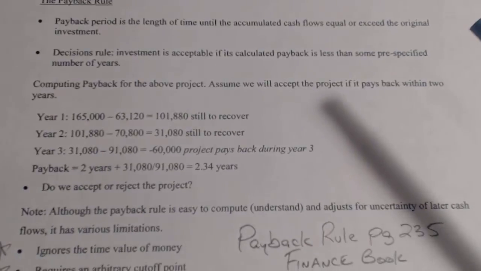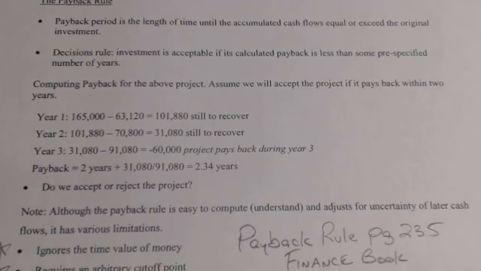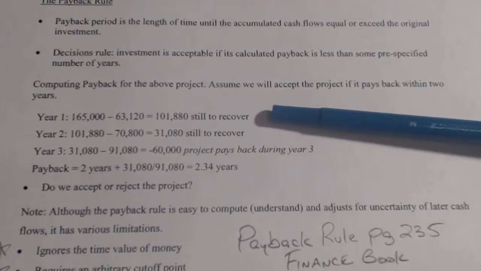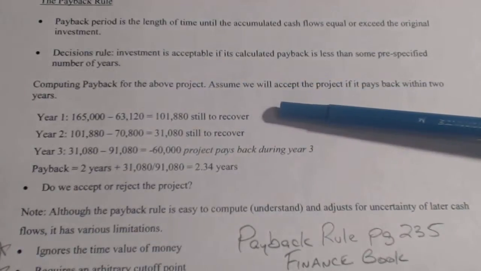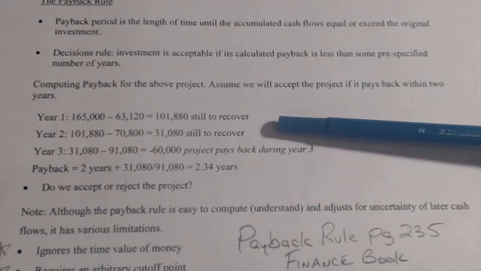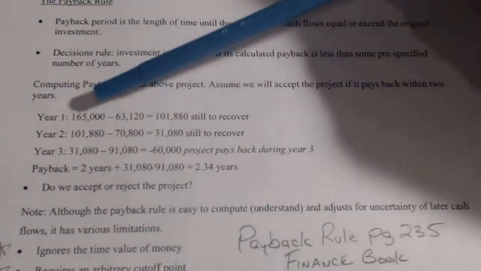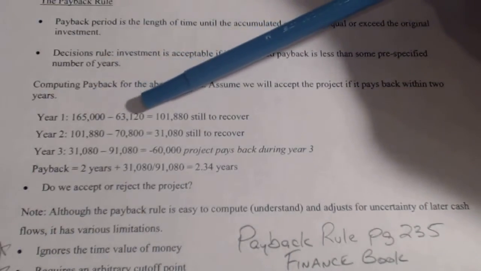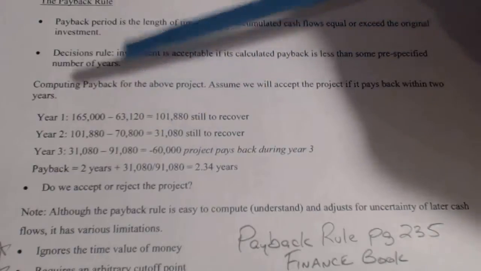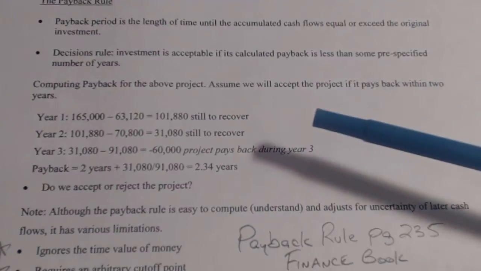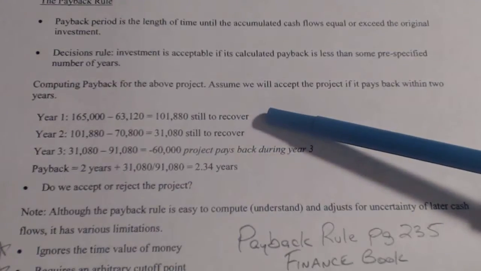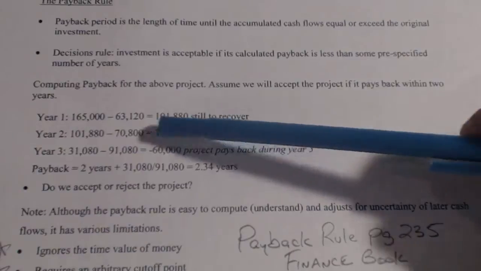Okay, there's the payback rule, the payback period, the same thing. So in this case, you had an initial investment of $165,000. This is the initial investment. These are the cash flows for each year after that. The first year the cash flow was $63,120. So that means that you still had $101,880 to recover. So that number moves over here.